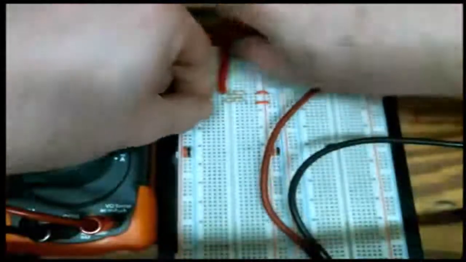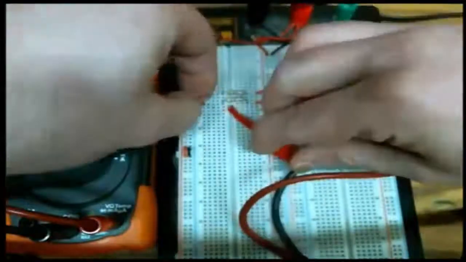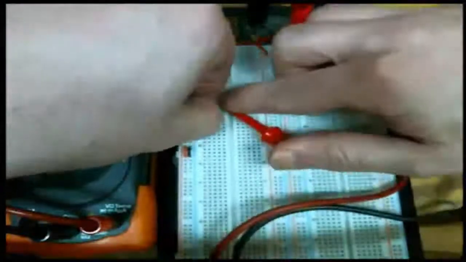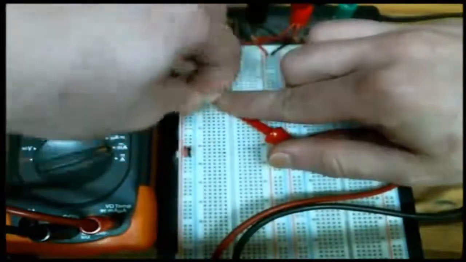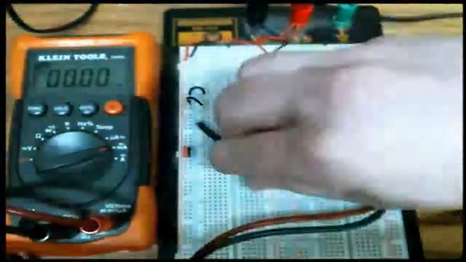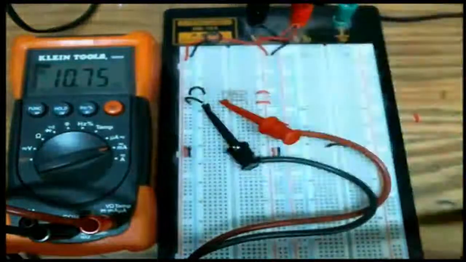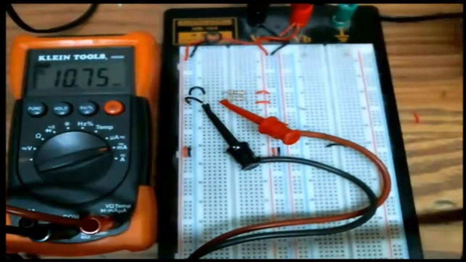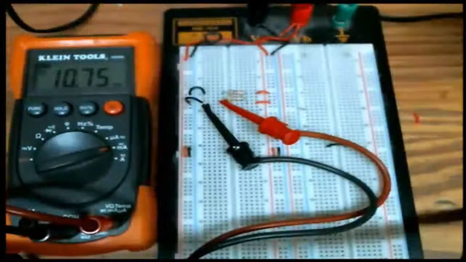which should be roughly 10.6 milliamps. Yep, really close to 10.6. So there you go.